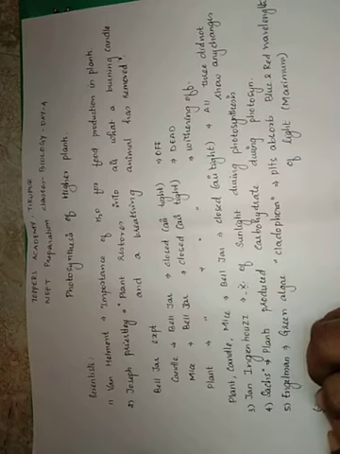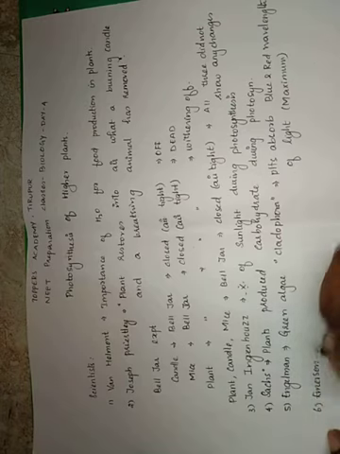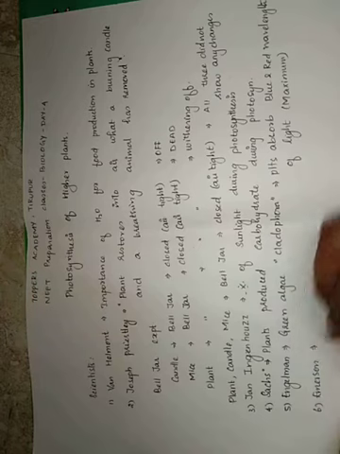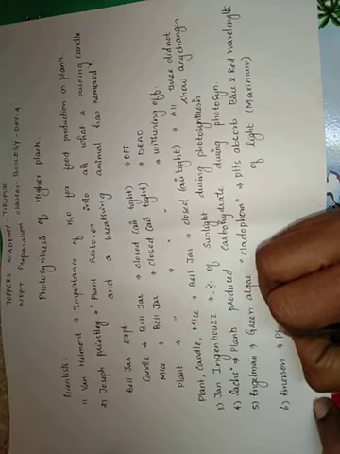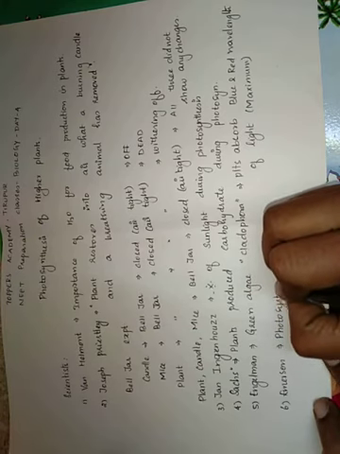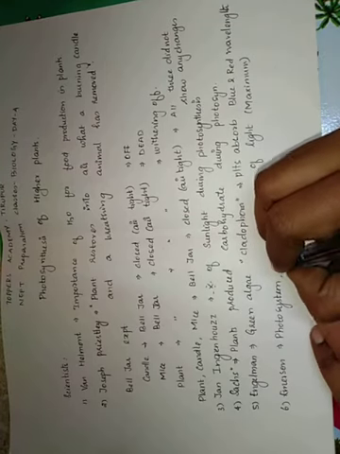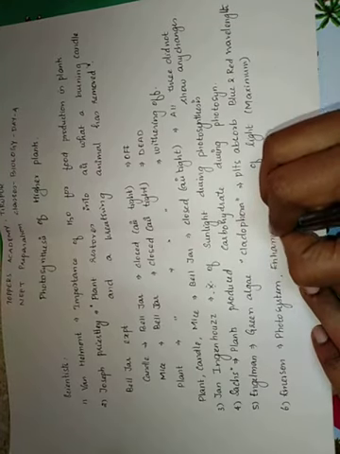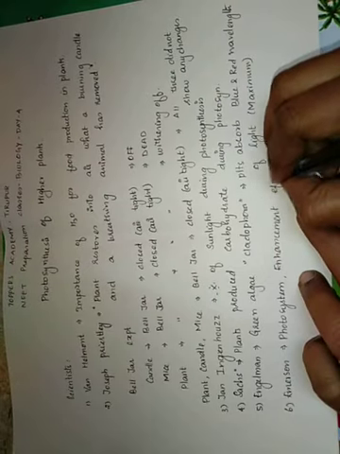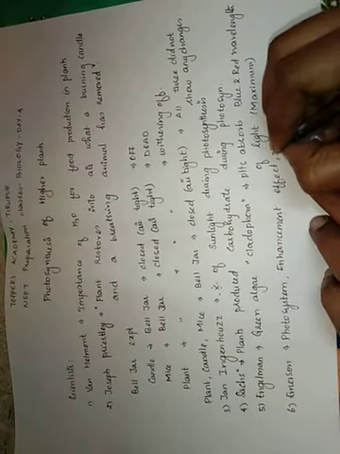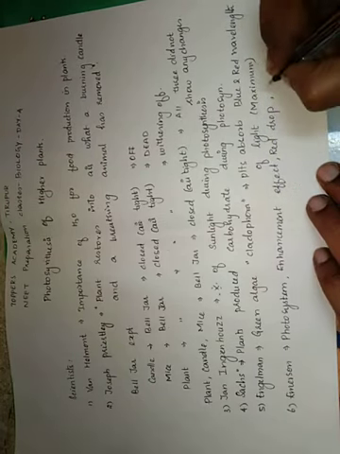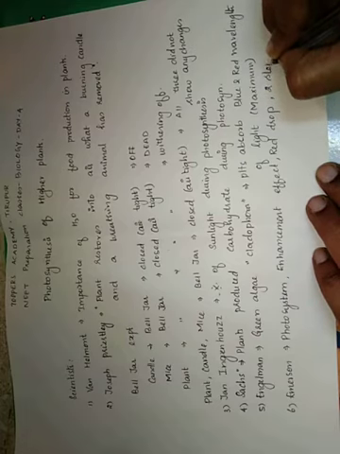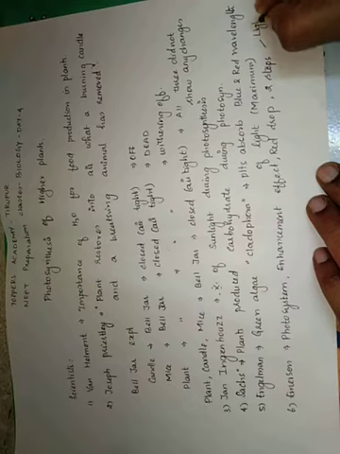The next person is Emerson. Emerson has many contributions towards photosynthesis. The main things are, he described the different photosystems, and he described the enhancement effect and red drop, as well as saying that photosynthesis happens in two steps, that is the light and the dark reactions.